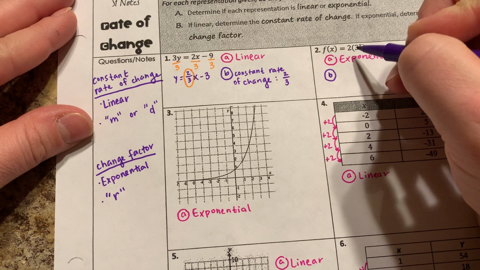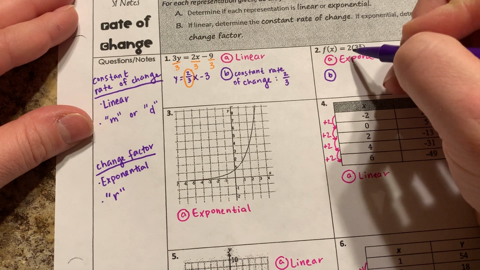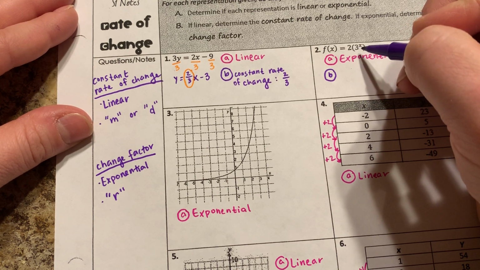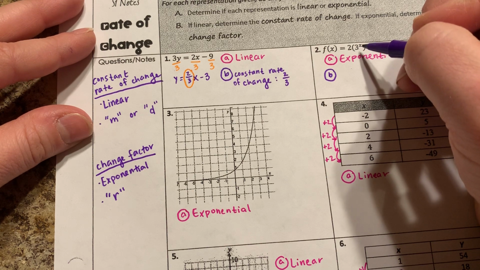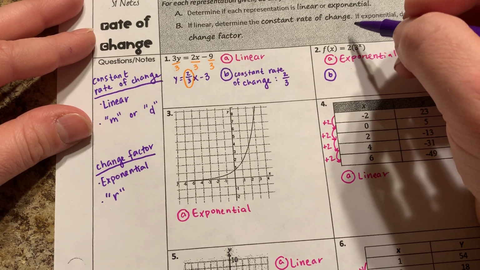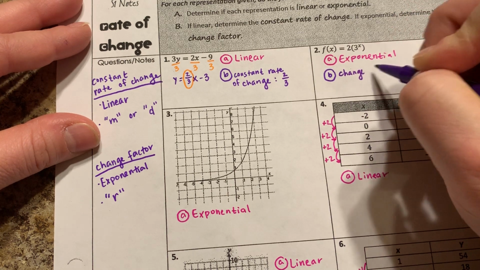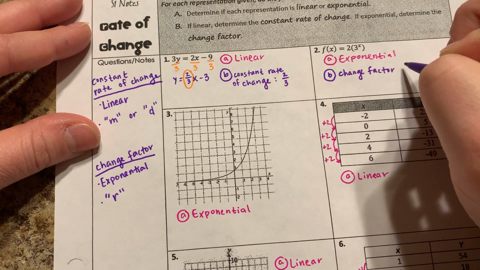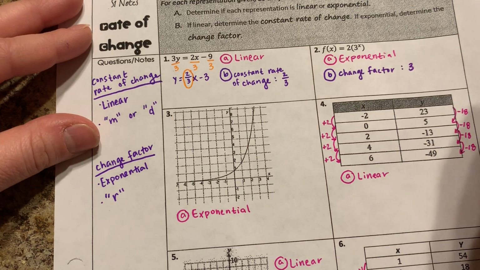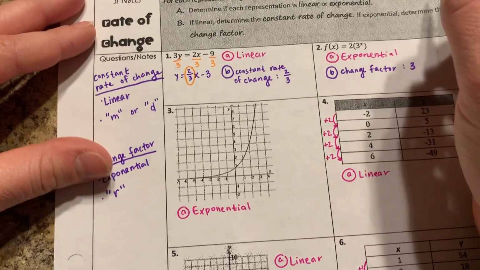2 is not what it's changing by. 2 would have been the initial value. 3 is going to be how it changes because that would be where R falls in that equation that we had from our last unit. So I would say change factor is 3. All right, let's go to number 3.